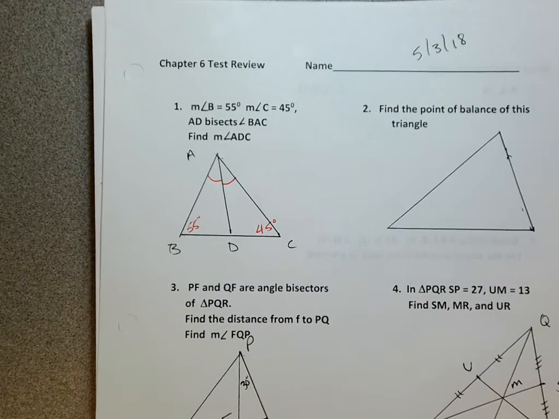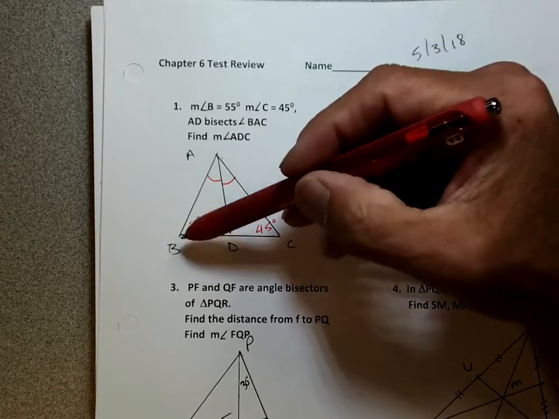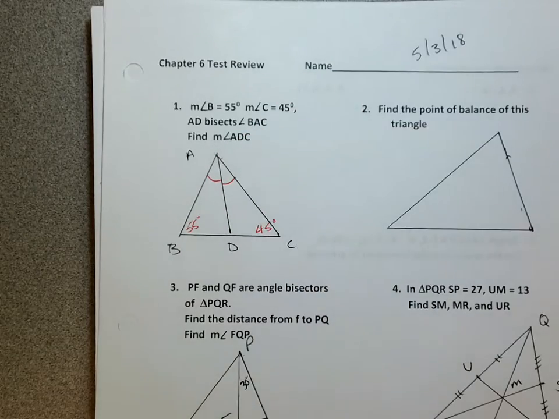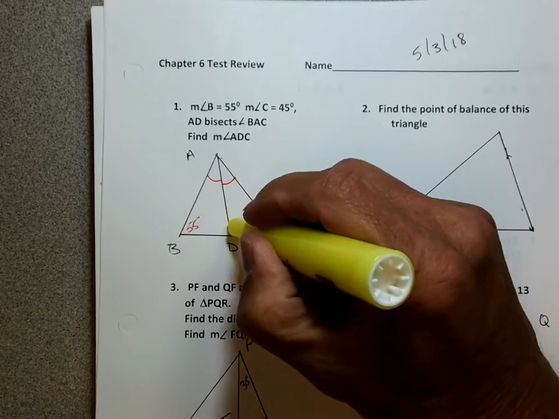So when I do geometry, it's very helpful when I mark the figure because it makes it easier for me. So I want to find the measure of angle ADC. So I want to find that angle right there. Does that make sense?